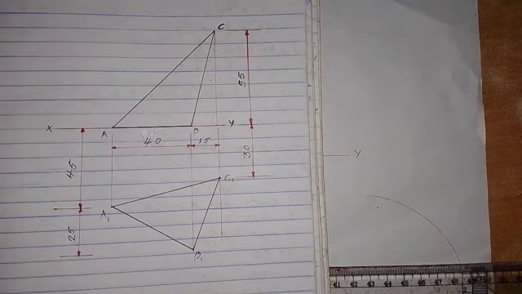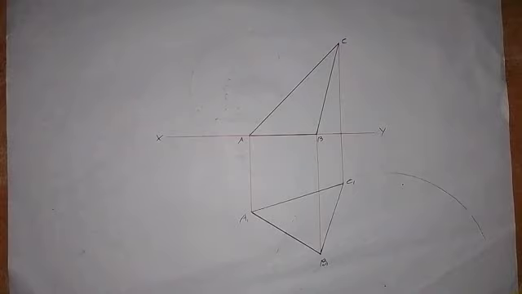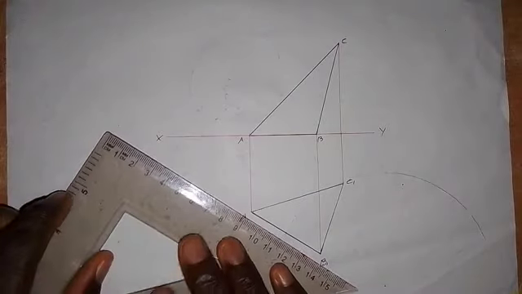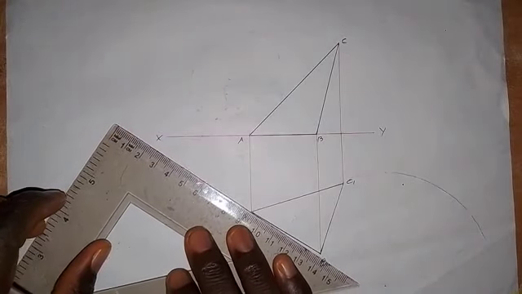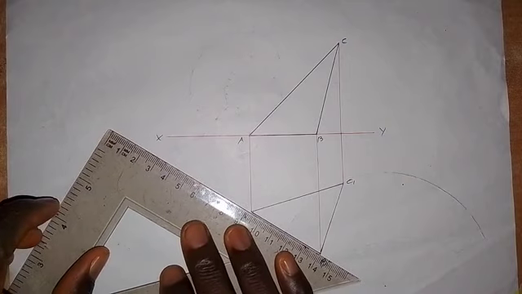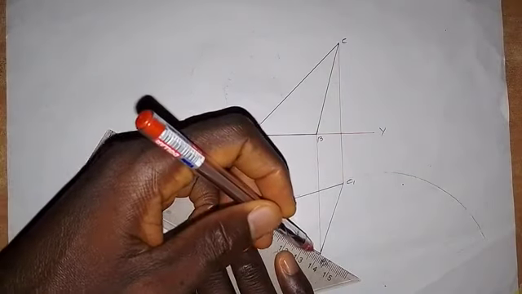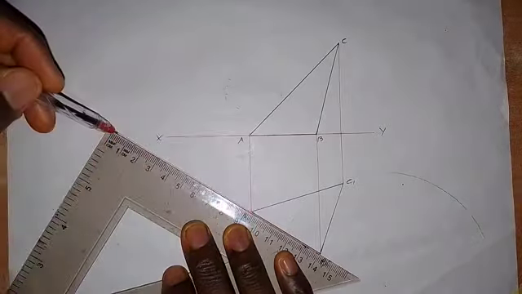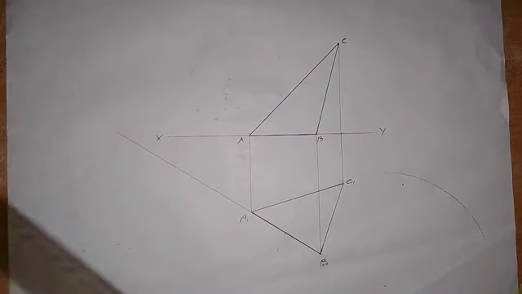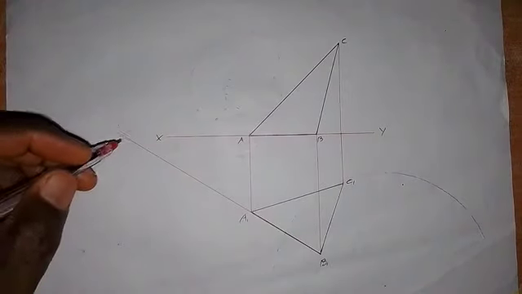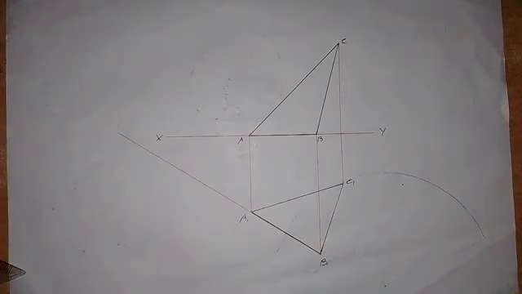Alright, having drawn the front elevation and the plan, the next thing we are going to do is extend this line A1B1 to this side like this, and then locate point D at any convenient distance.